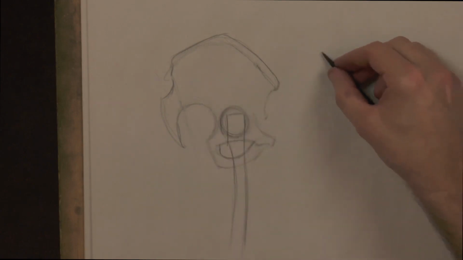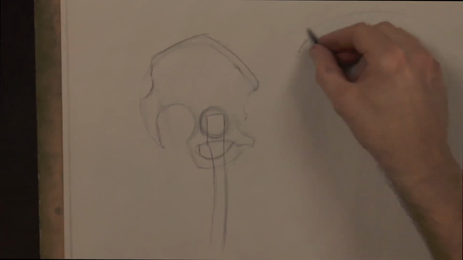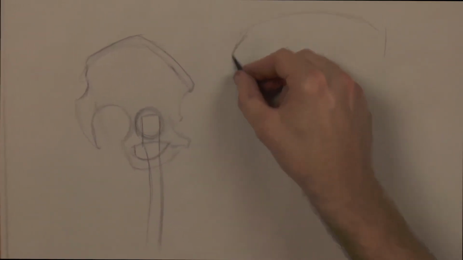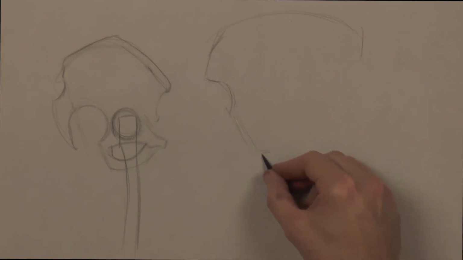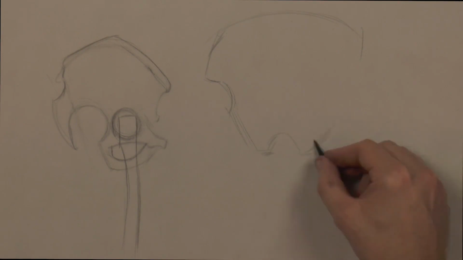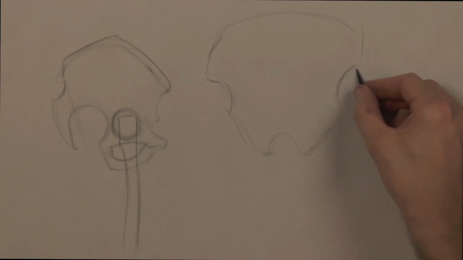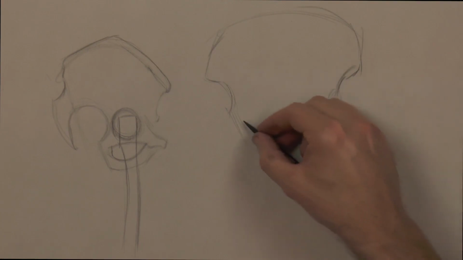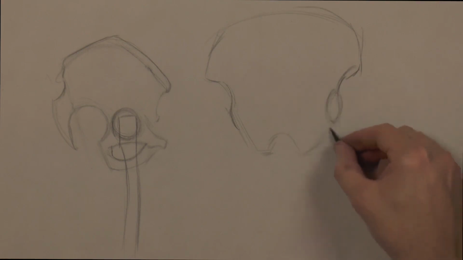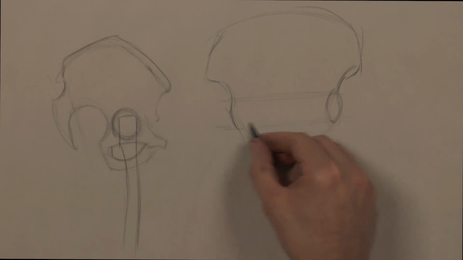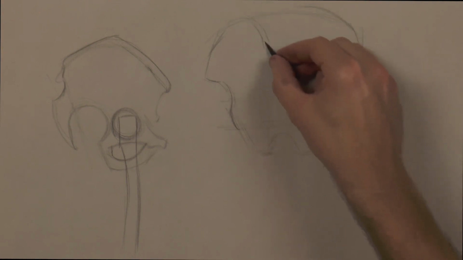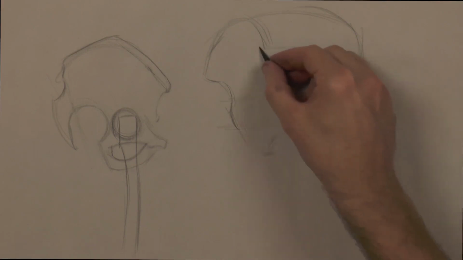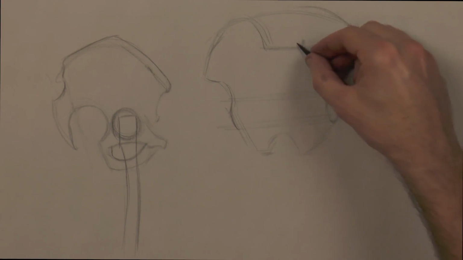If we look at that from the back view, then you've got the ilium bridging over to the ilium on the other side.